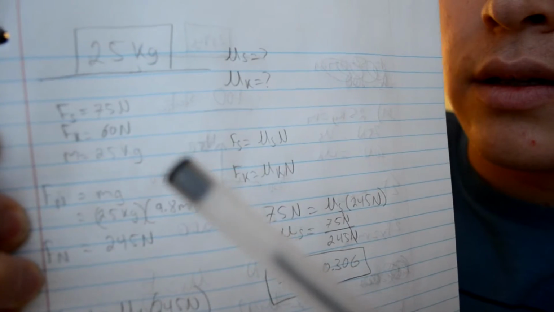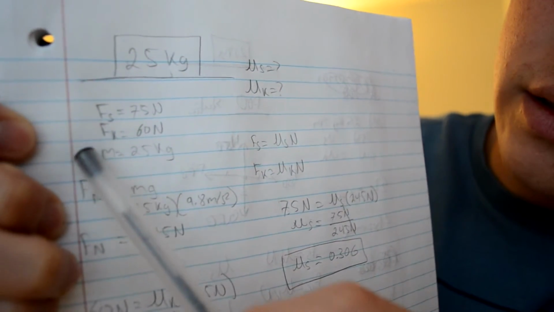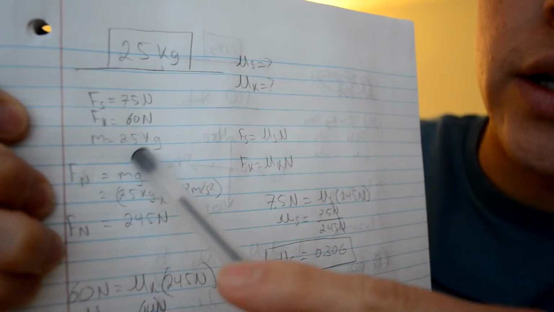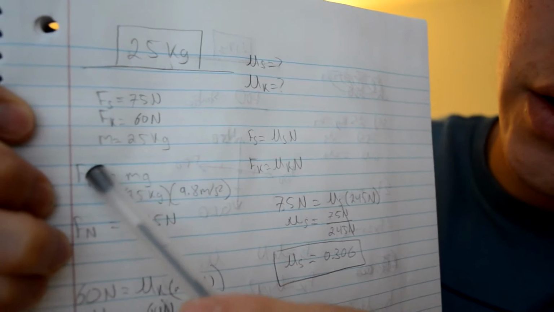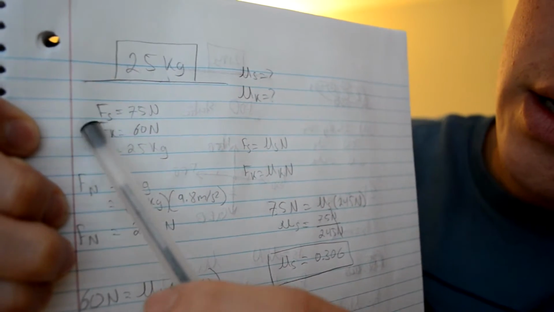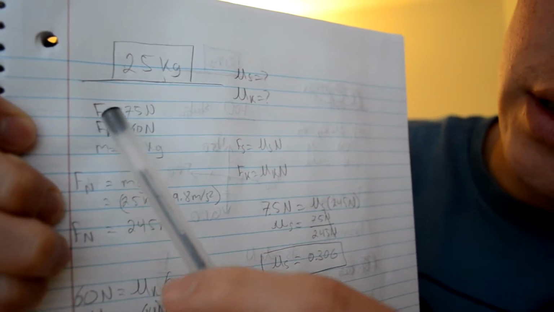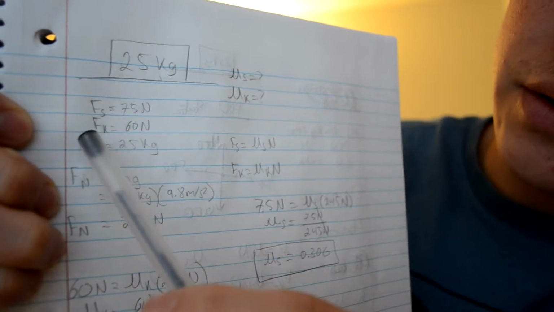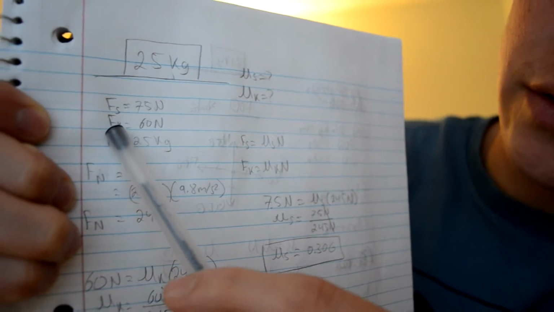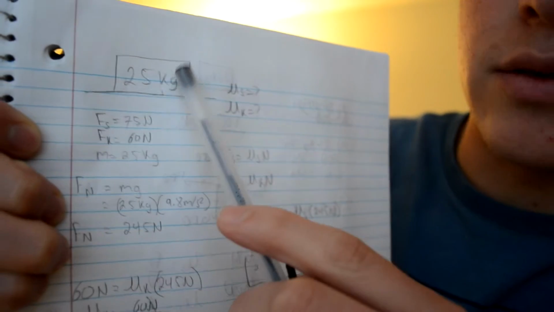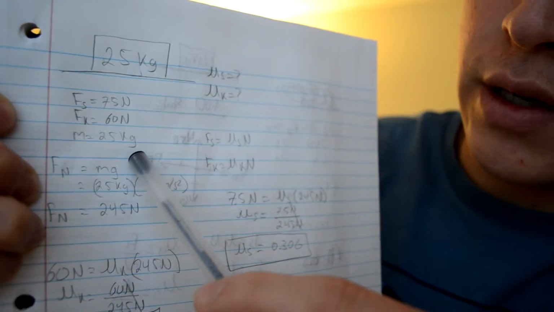So to begin, we start by writing down the known information. So we have the static force of friction, which is 75 newtons, the kinetic force of friction, which is 60 newtons, and the mass of the block, which is 25 kilograms.